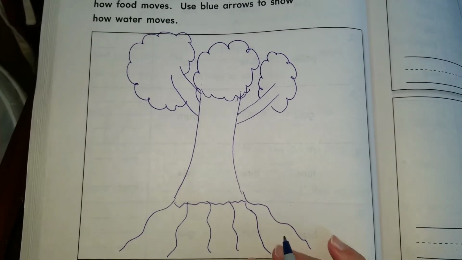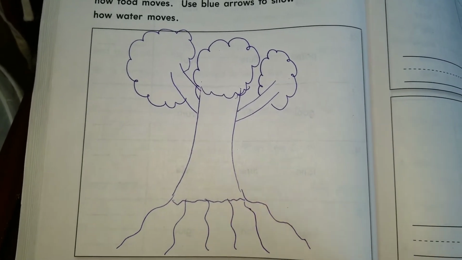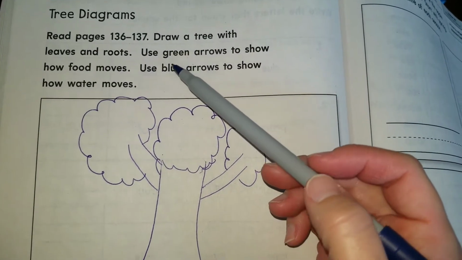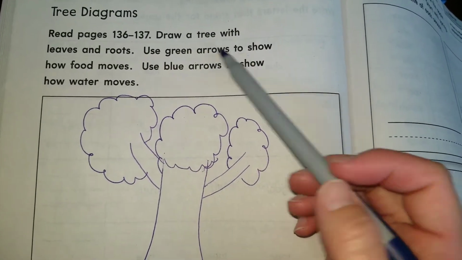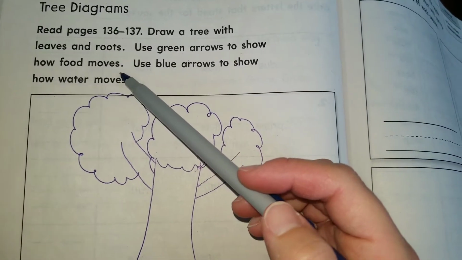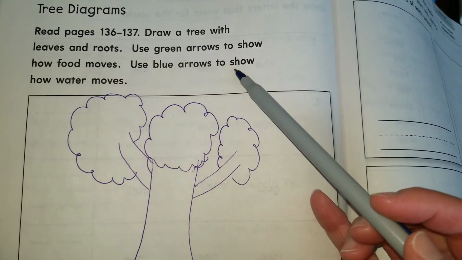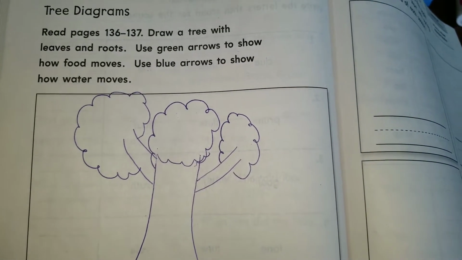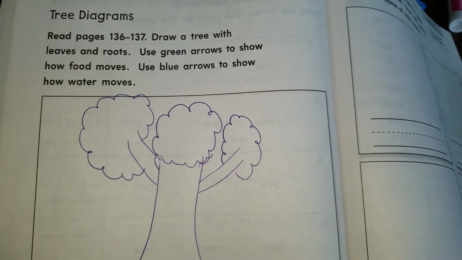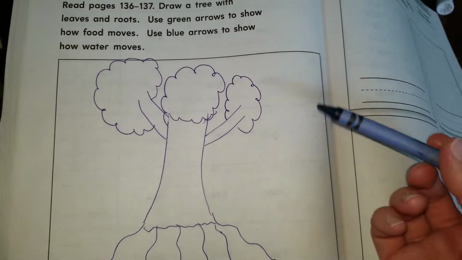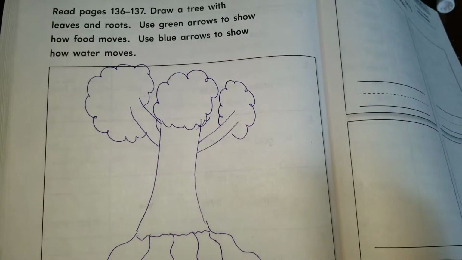Why do I want you to do this one with pencils? Because we're gonna be drawing arrows now. So just to remind you, we're gonna use green arrows to show how food moves. And then we're gonna use blue arrows to show how water moves. But I would like to do the water first because the tree needs water in order to make food. I want to use blue for the water first.